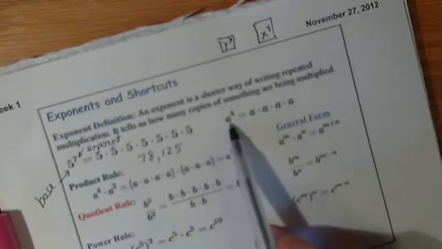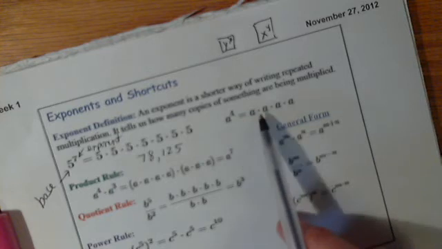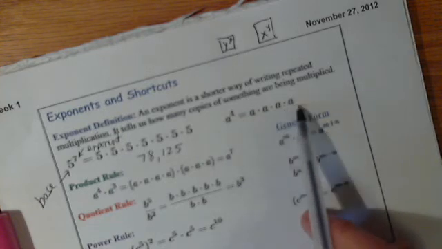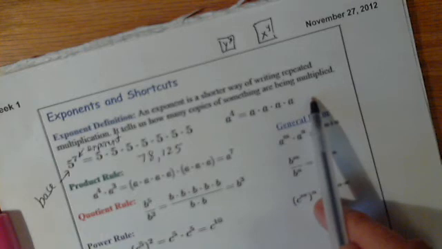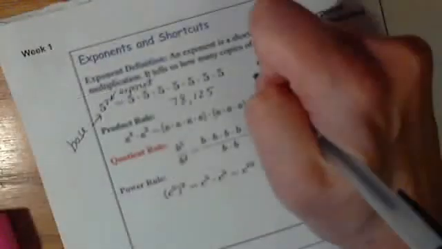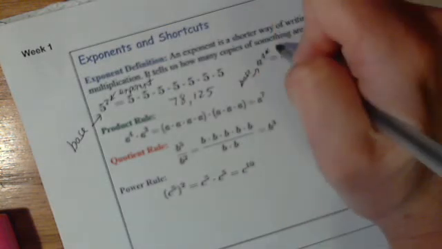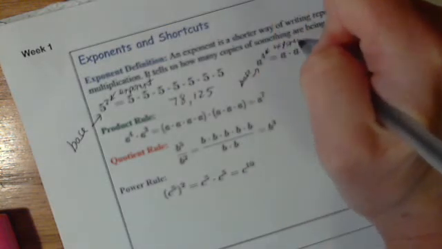Alright, now here's an example with a variable. It says take some number, mystery number A, and multiply it by itself 4 times. It means A times A times A times A. Now I can't answer this and I can't do it in my calculator till somebody tells me what A is. So that's what a base is, again A in this case is the base, and the 4 is the exponent.